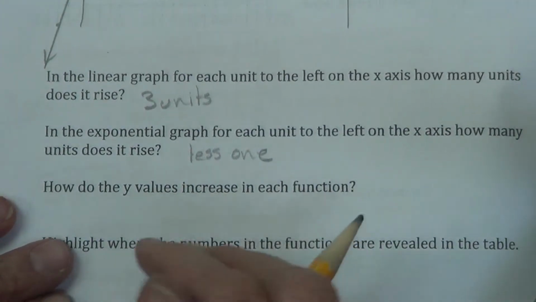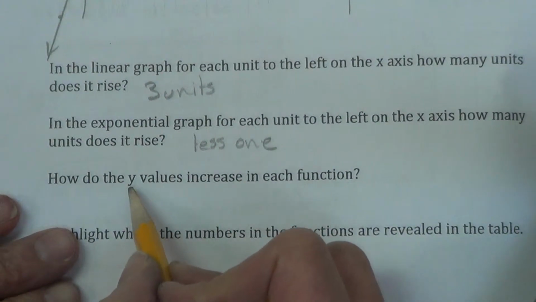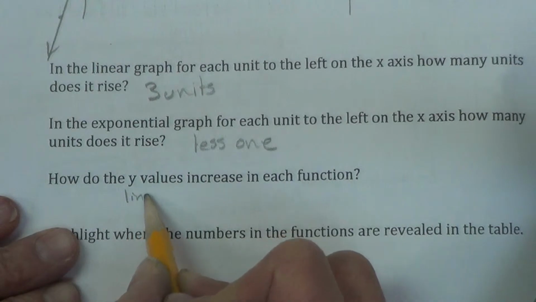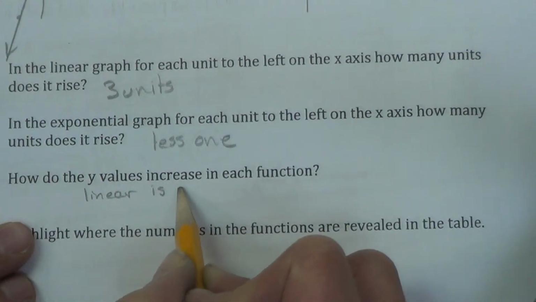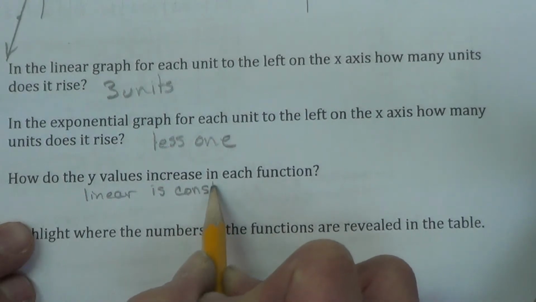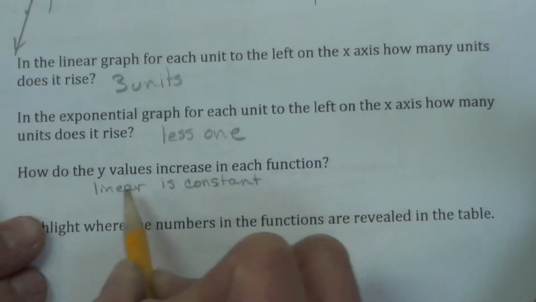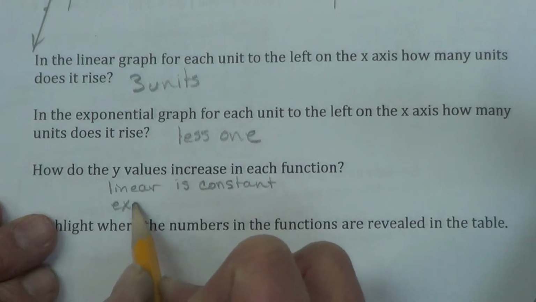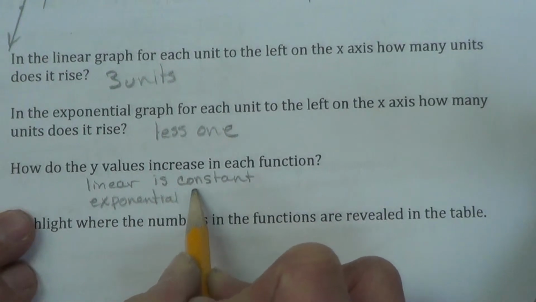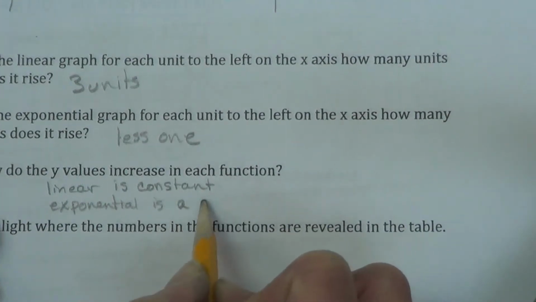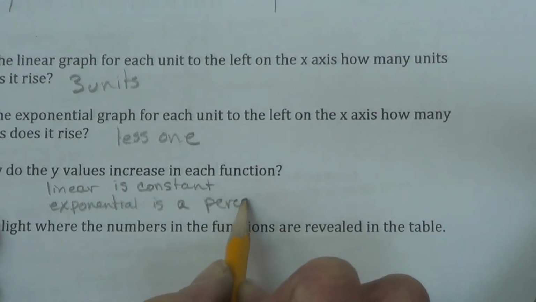How do the y values increase in each function? Okay, linear is constant. And exponential is a percent, we could say, percent or a factor there.